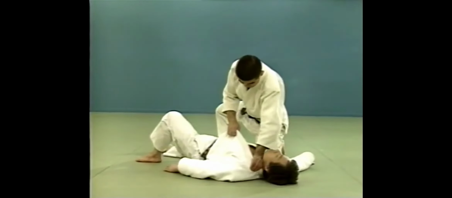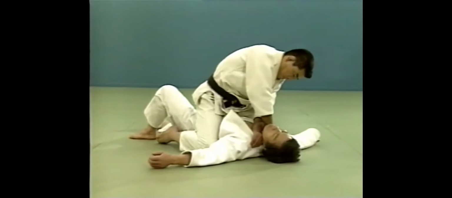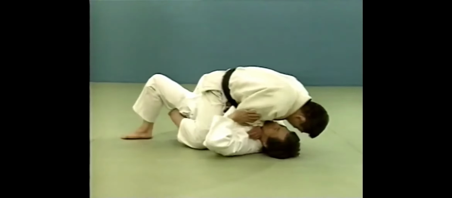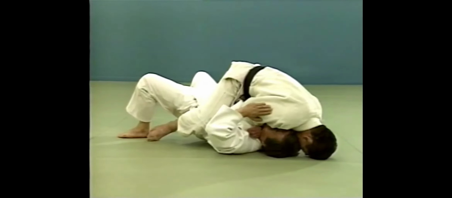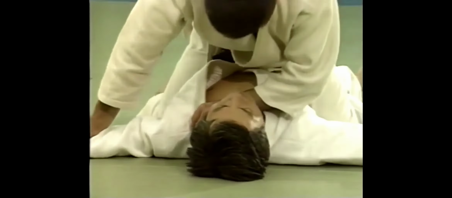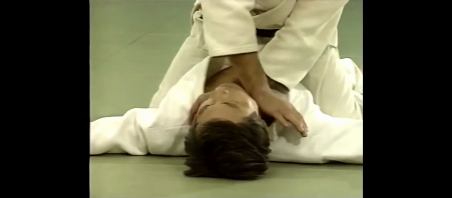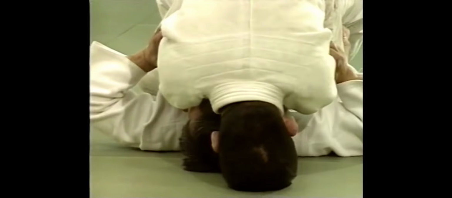In Nami Juji Jime, you cross your wrists and grip your opponent's collar with both hands with your thumbs inside the collar and choke him by applying pressure to the side of his neck. When crossing your wrists, the back of your hand should be facing upward. The main point in Nami Juji Jime is to choke your opponent by drawing your hands tightly together.